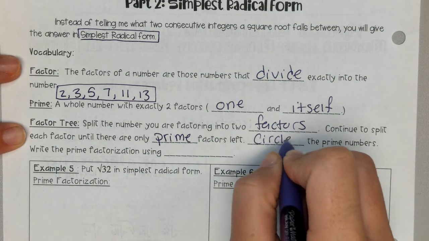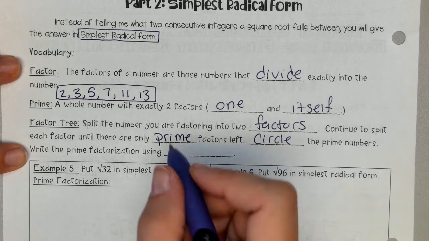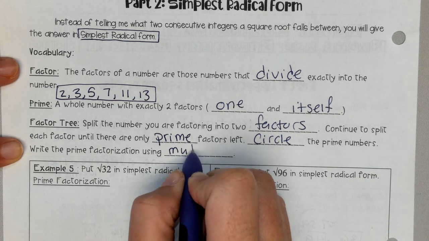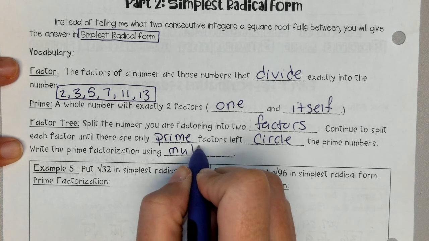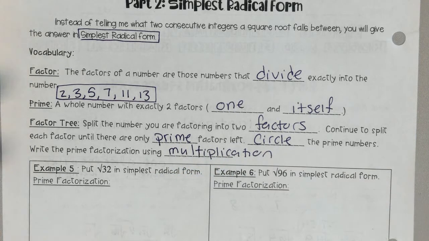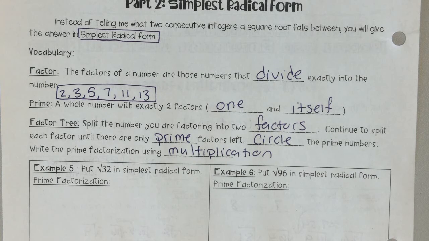Circle the prime numbers, and then we're going to write prime factorization using multiplication. So if you have already finished writing those words in the blanks, you can look at the number.